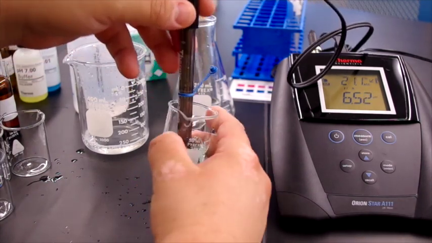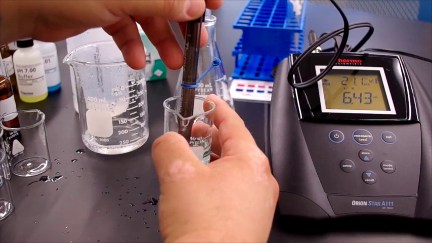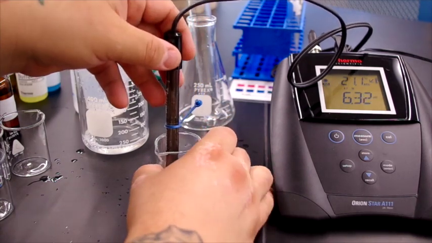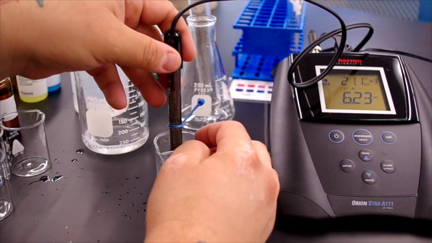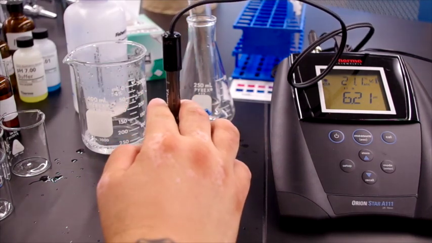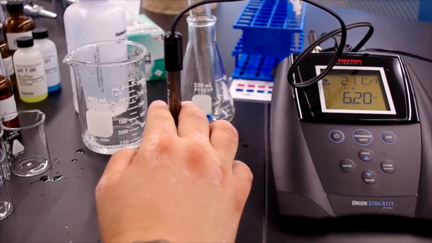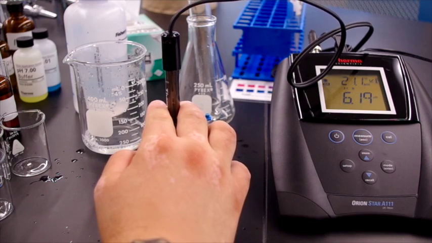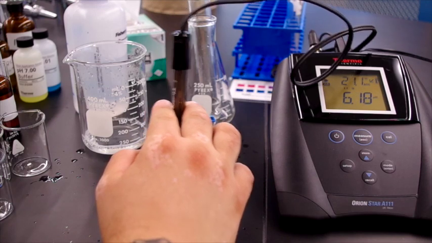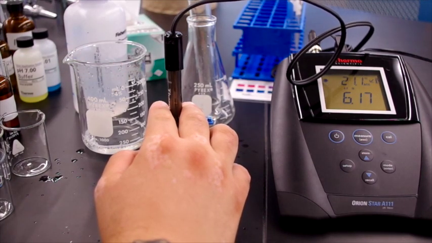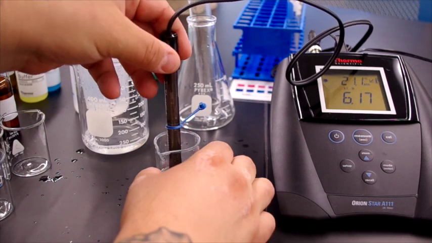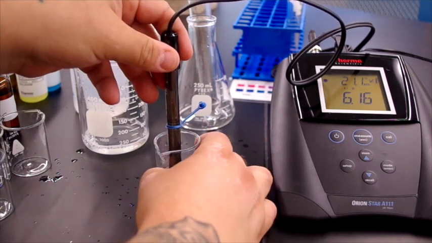That's interesting. Increased and then decreased. So now we have a pH reading of about 6.18. So that's also lower than before.